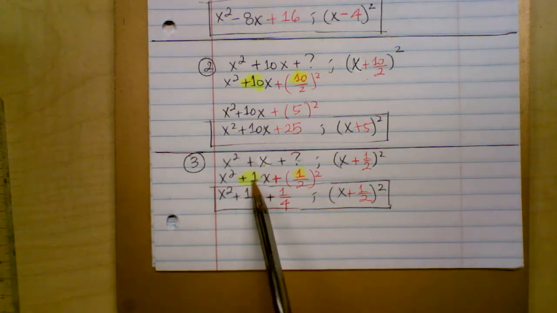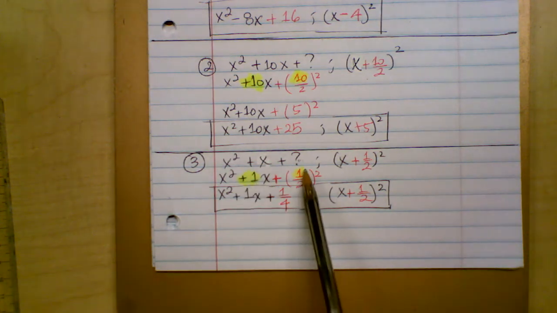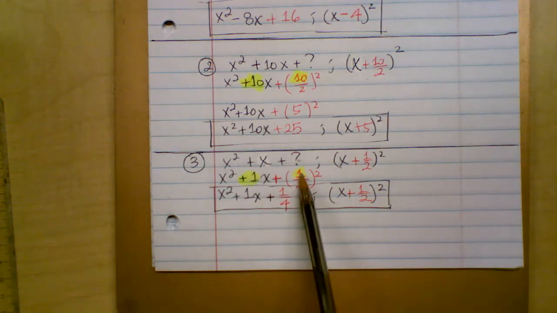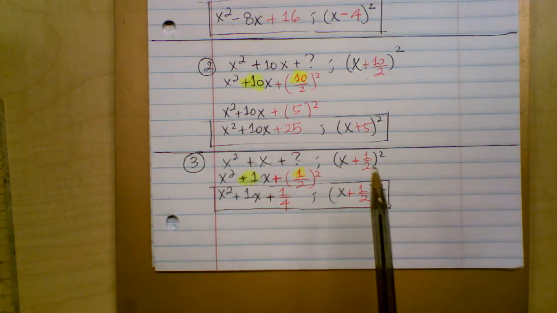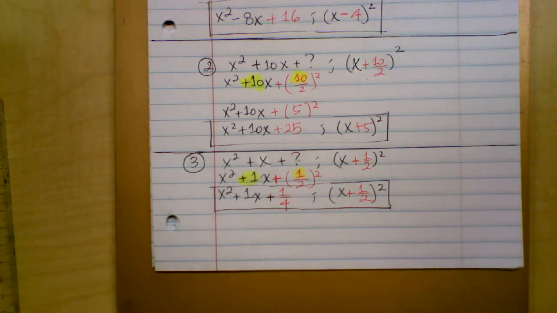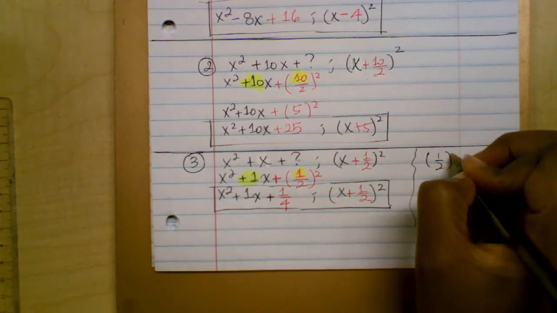So now I rewrote the expression so you can see the b, which is 1. Again, to find a number to add to x squared plus x, you take b, which is positive 1, and you take half of it. So it's 1/2, and you square it. Now, alert, alert, alert. Do not turn 1/2 into a decimal. Please leave it as a fraction, okay? And then what is 1/2 squared?